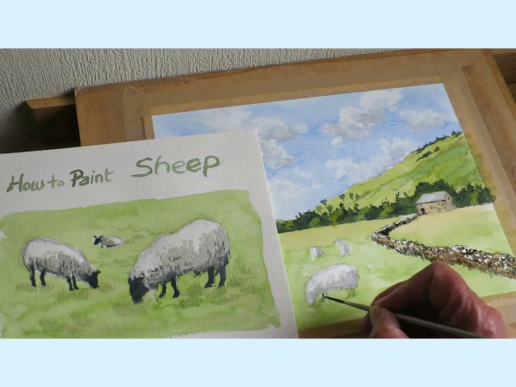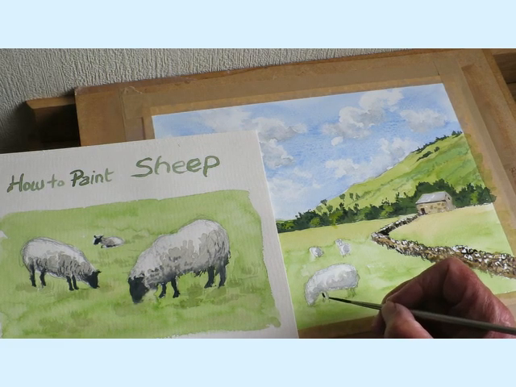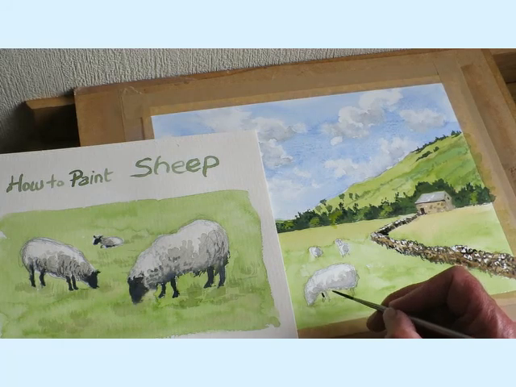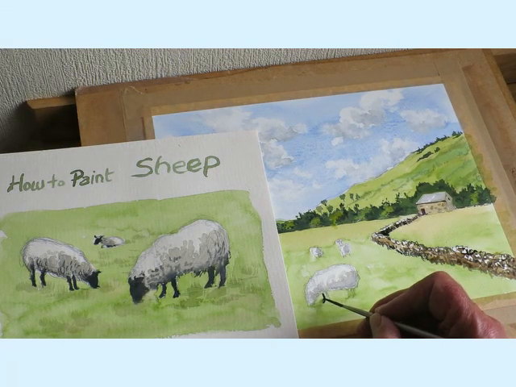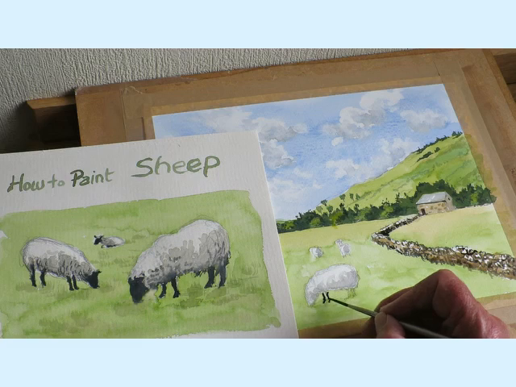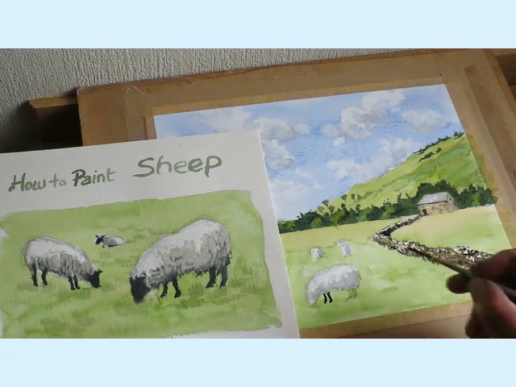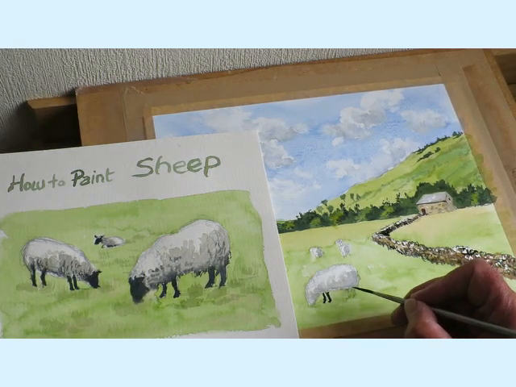So let's get one of these. Start with the legs. So get that in, down, and there's another one here. Right, and the back legs.